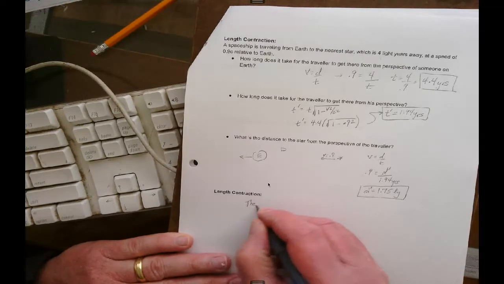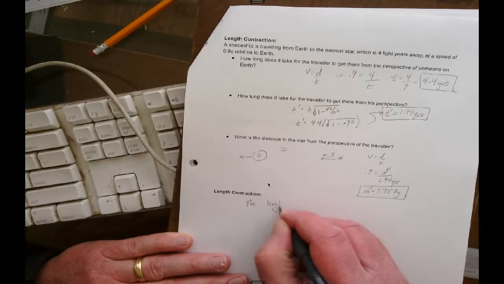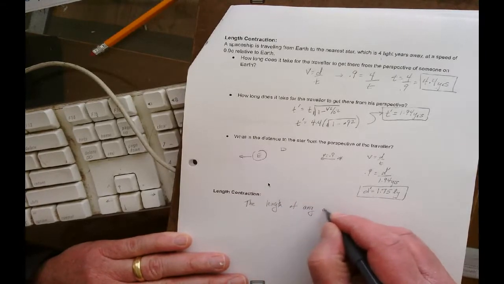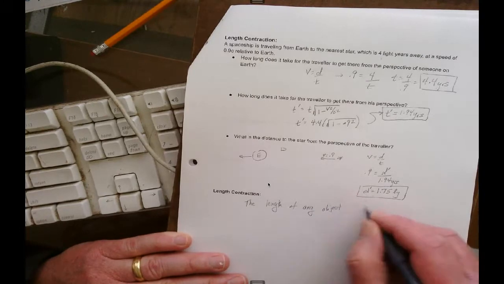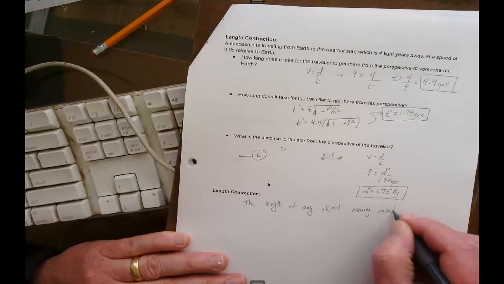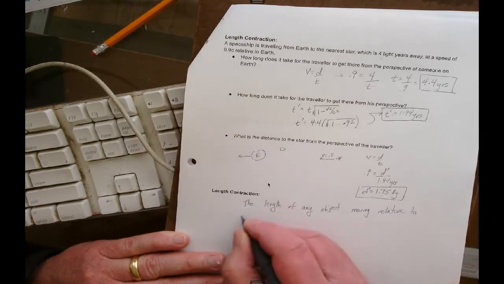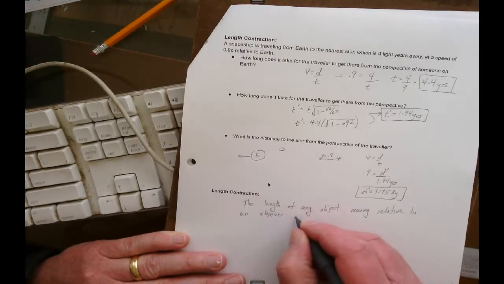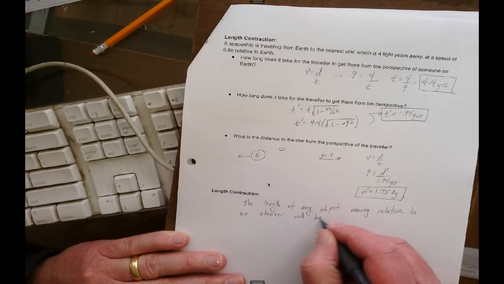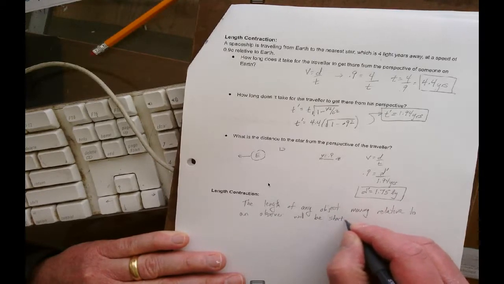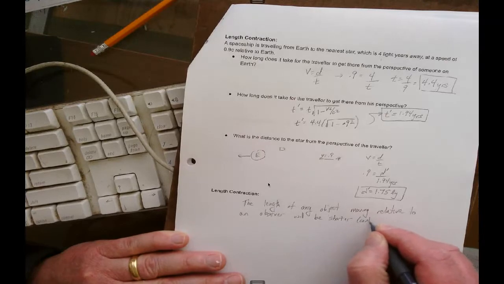The length of any object moving relative to an observer will be shorter, or contracted.